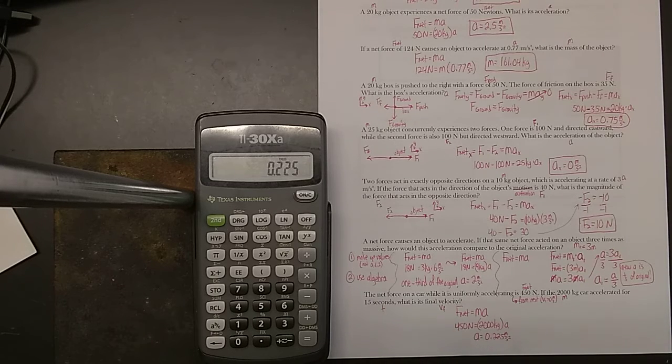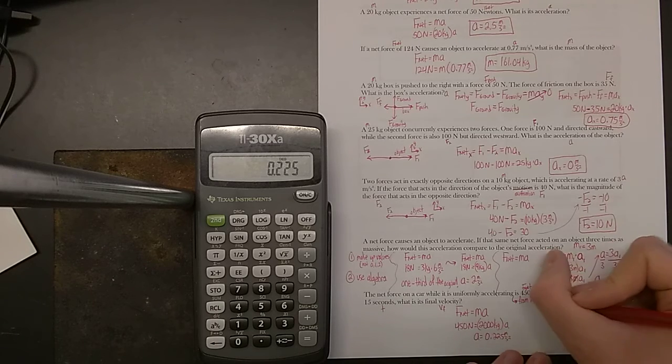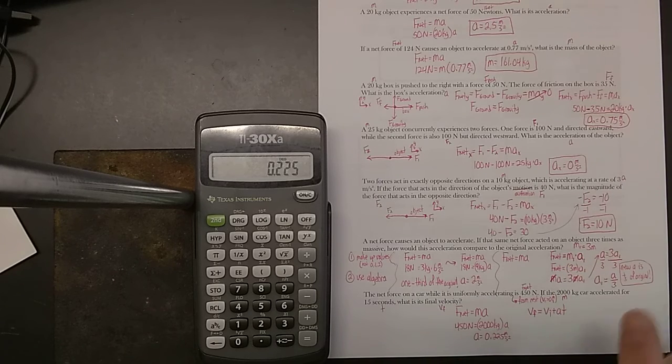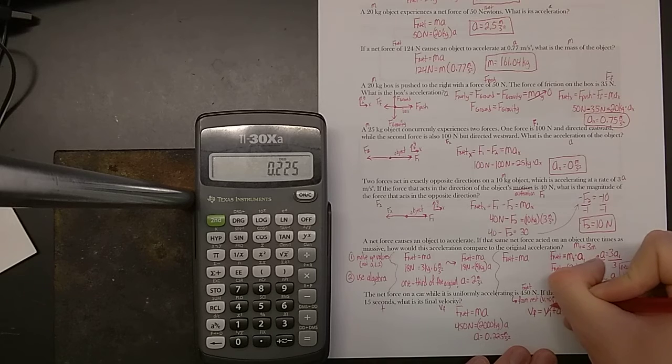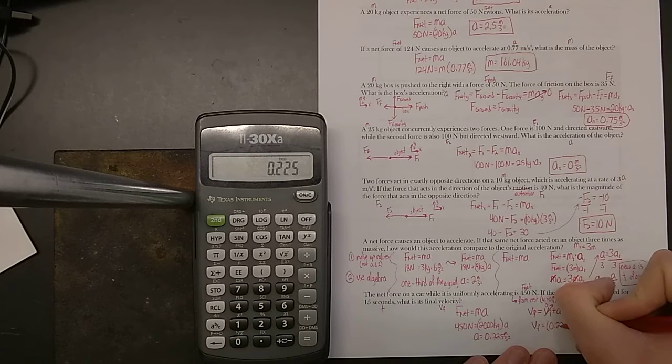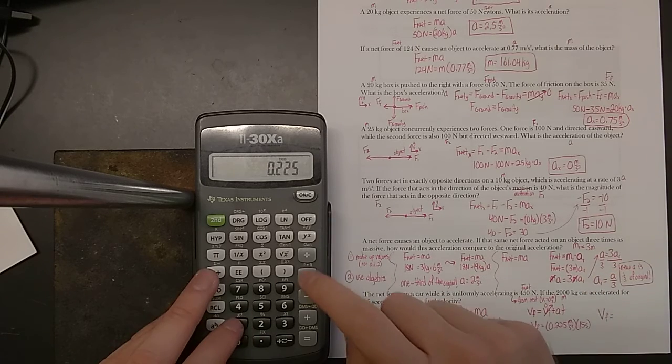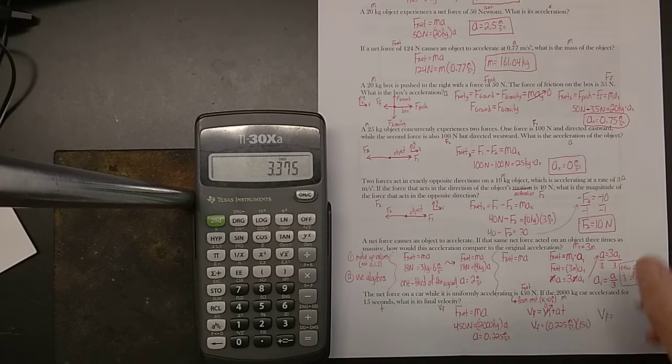Now, take a look at what we know. We're looking for the final velocity. We have the initial velocity of 0. We have the time, and now we have the acceleration. This means that now that we did that work in the beginning, we can use the Fiat equation, VF equals VI plus AT, to solve for V final. I know the initial velocity is 0. I know the acceleration now is 0.225 meters per second squared, and I know the time is 15 seconds. Therefore, I take the acceleration, multiply by the time, and I get a final velocity of 3.375 meters per second.